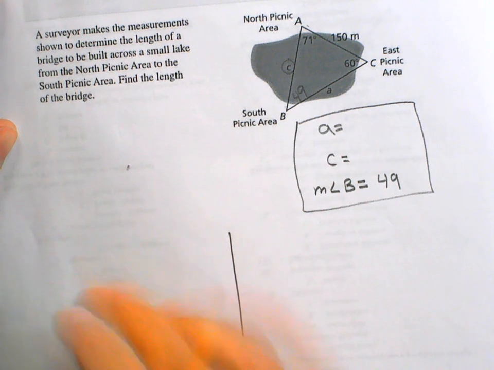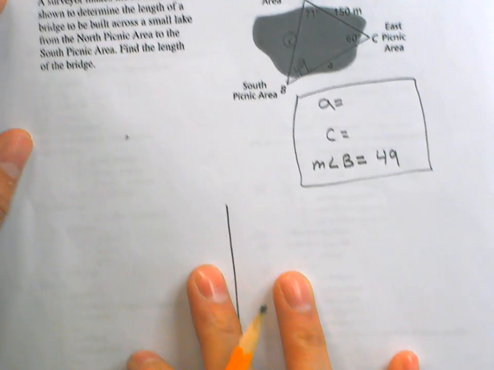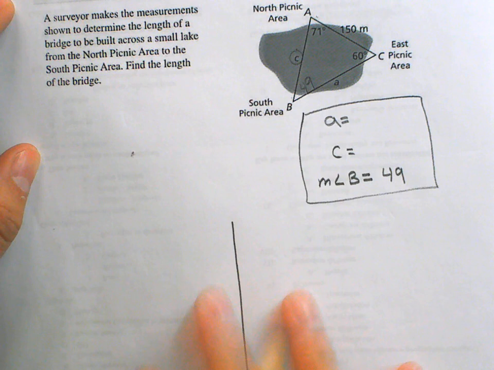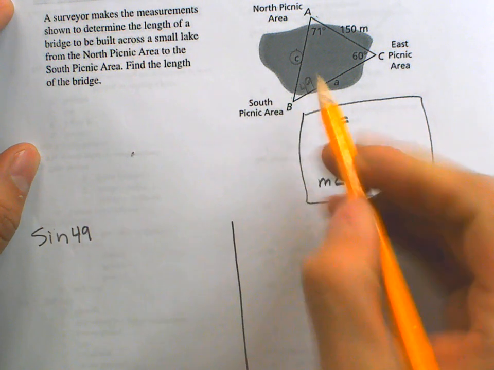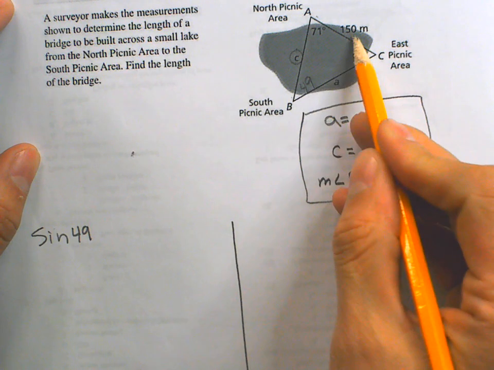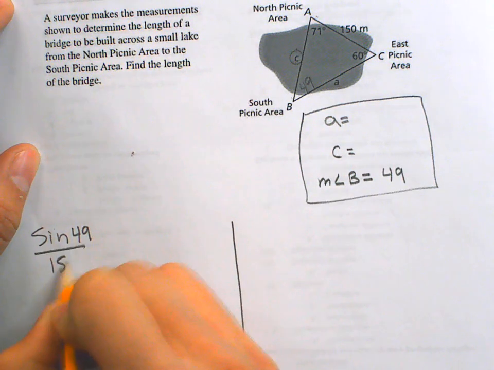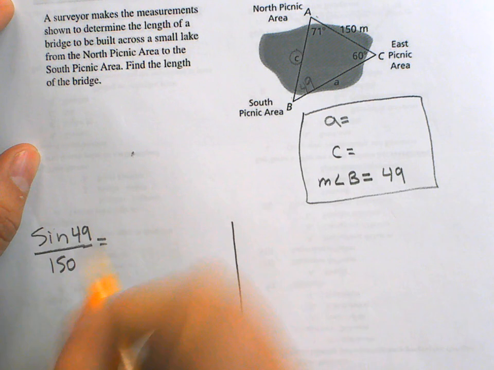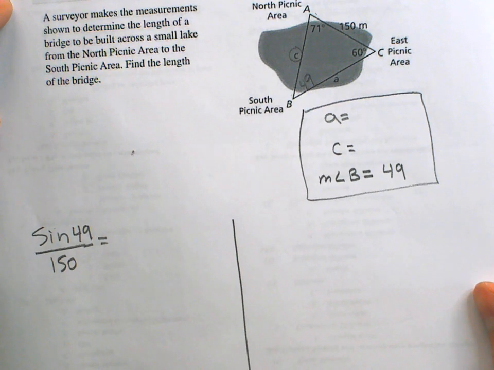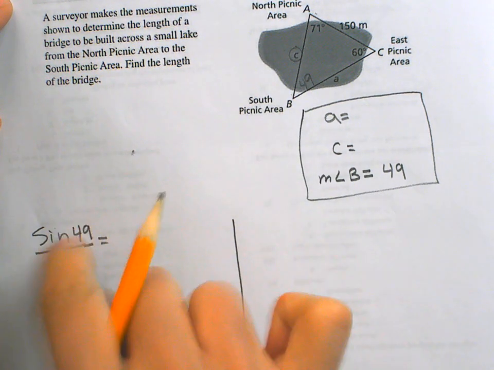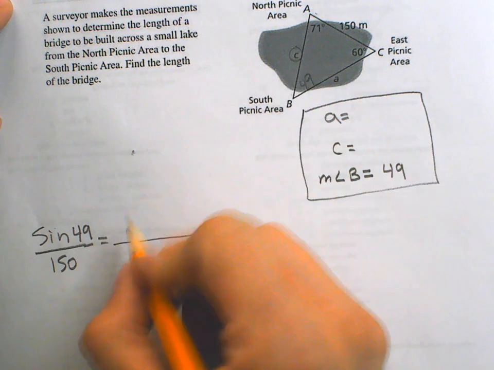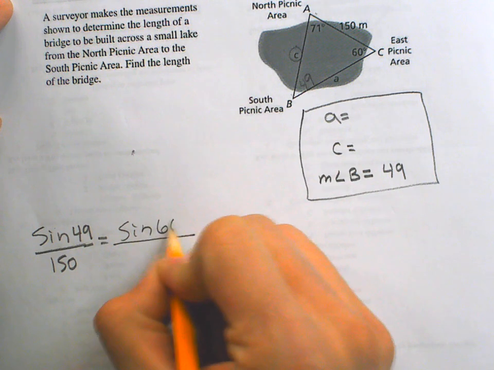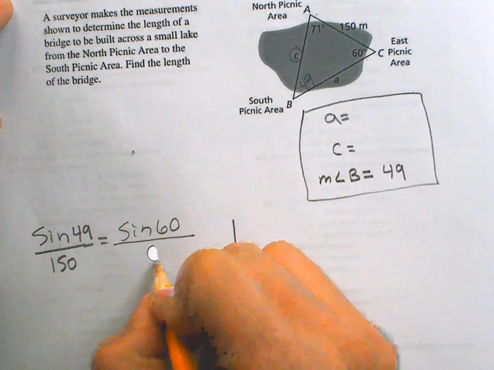So we are going to use the sine of 49 over 150. Notice I don't use the reciprocal one as much. I'm not really a big fan of it. I like them like this. I like the sines on top for some reason. Now, in this case, I'm going to try to find C. So this is going to be the sine of 60 over C.